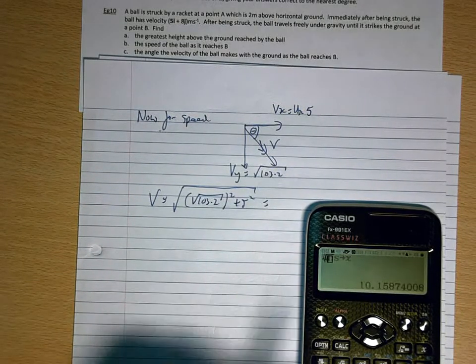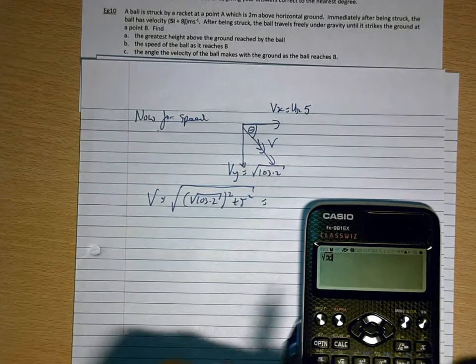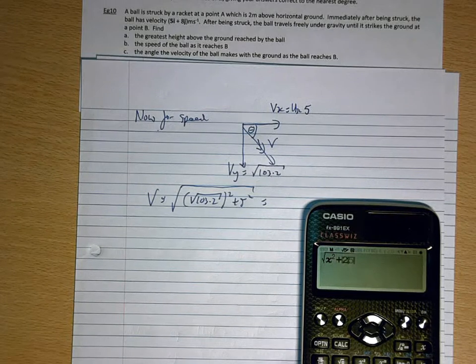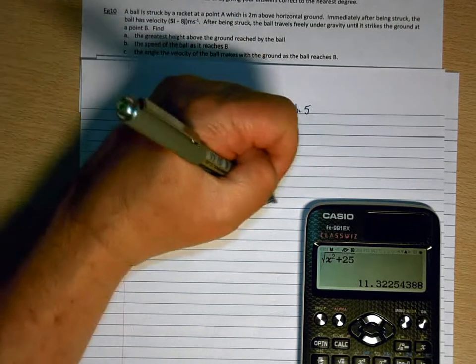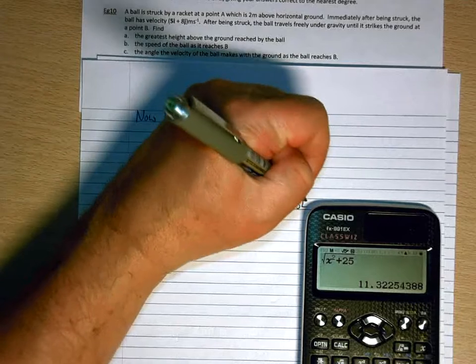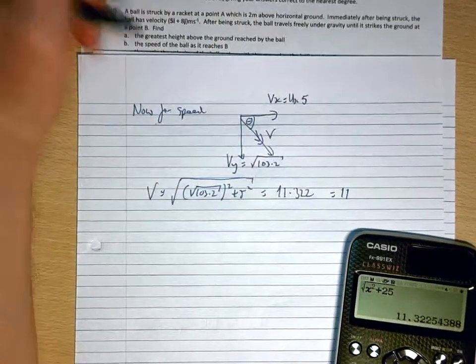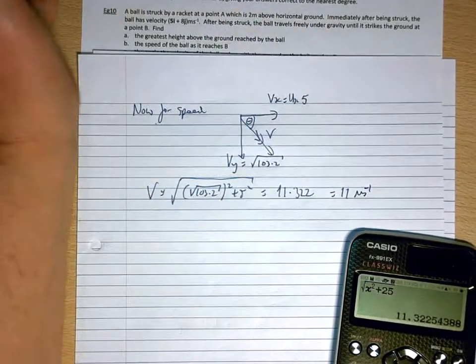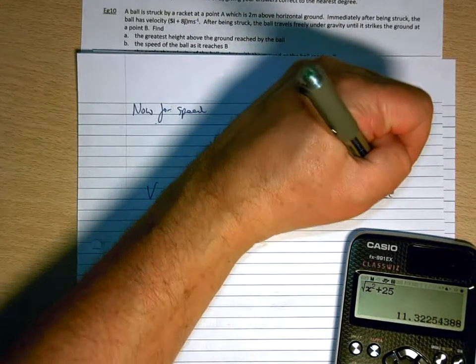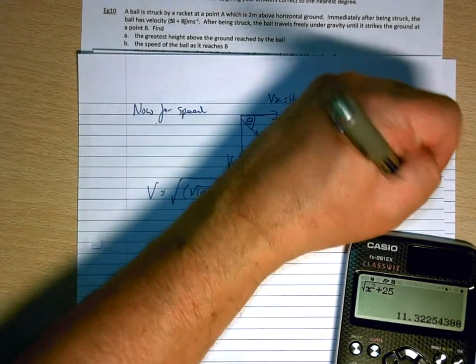So the square root of x squared plus 25, which is 11.3 and so on, which is 11 meters per second to 2 significant figures.